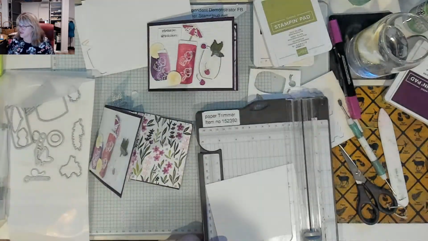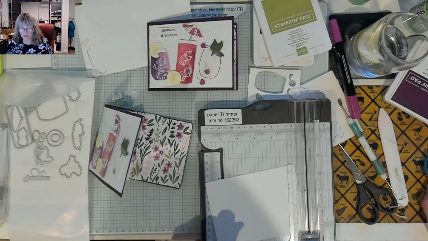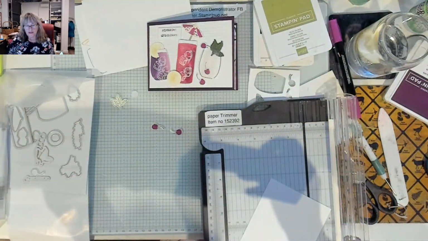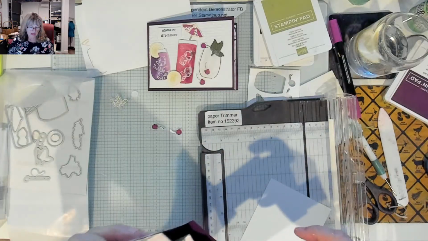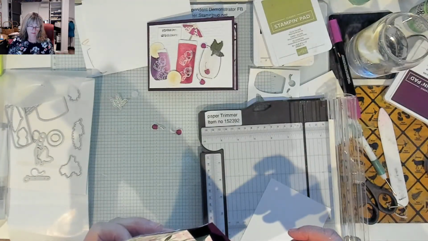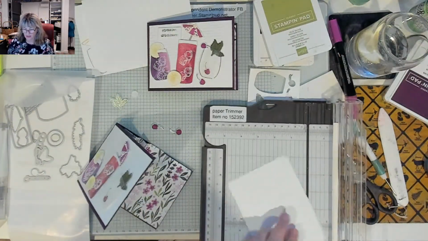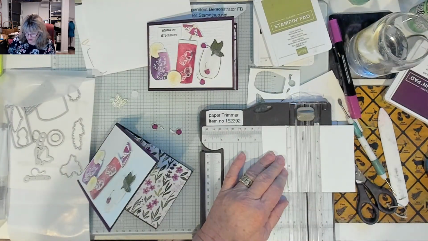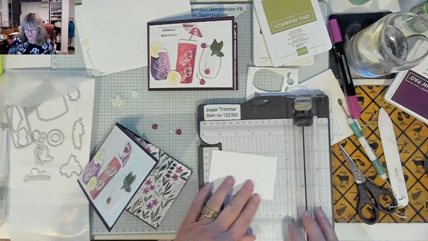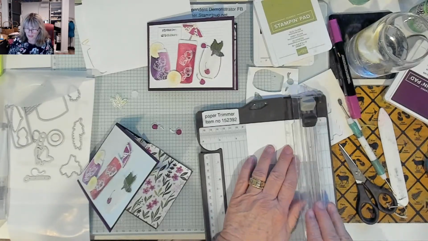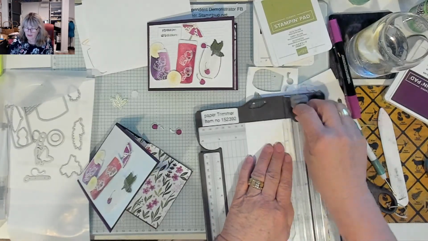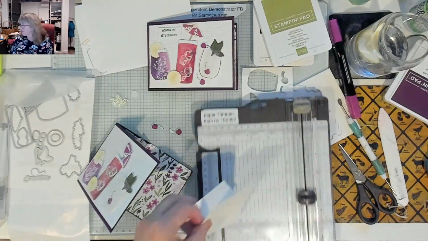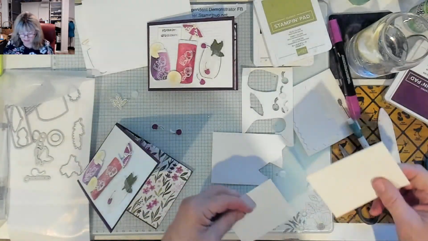I wrote it on my instructions, but I'm not going back to look. So it was 2.5 by 3 1/4. Well, I can use my cutter now. 2.5 by 3 1/4. I think I've mucked about enough.